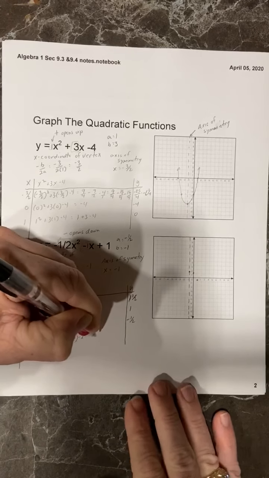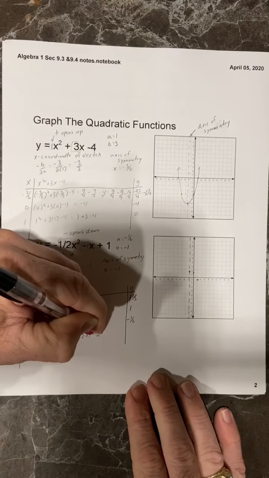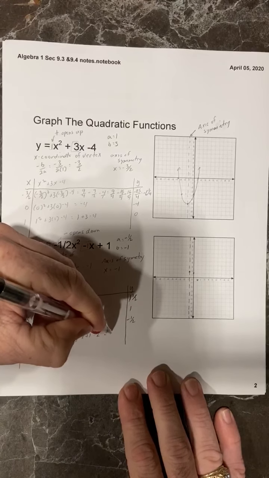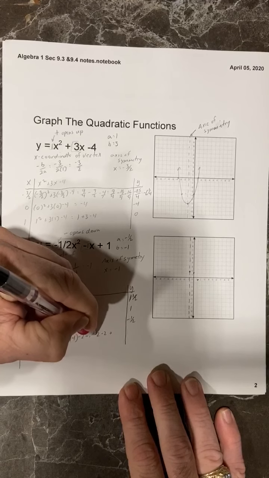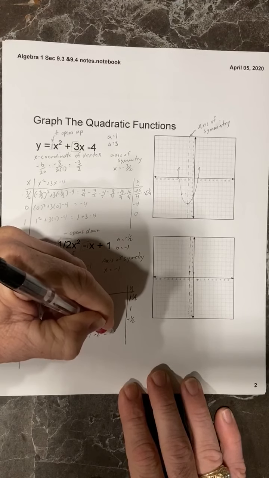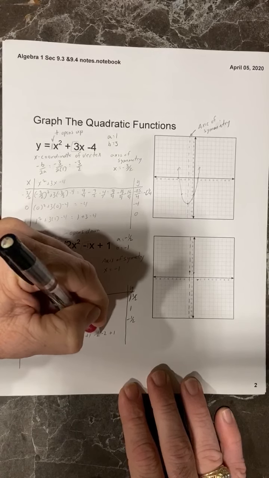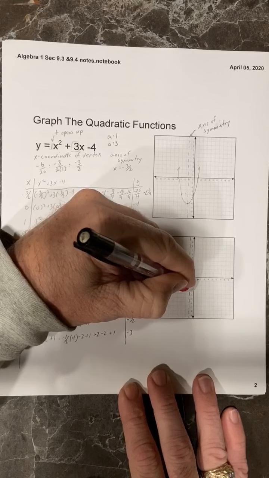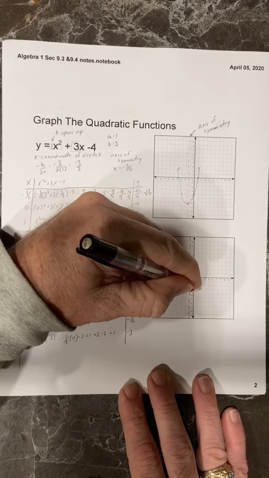So negative 1/2 times 4 is going to be negative 2. Minus 2, because it's negative 1/2 times 4, plus 1. So negative 4 plus 1 will be negative 3. So at 2, we're at negative 3 right here.